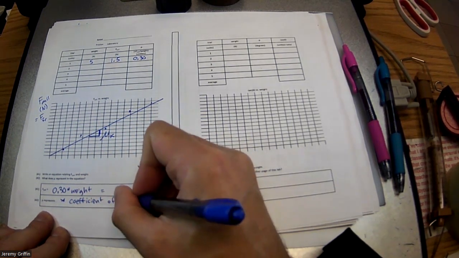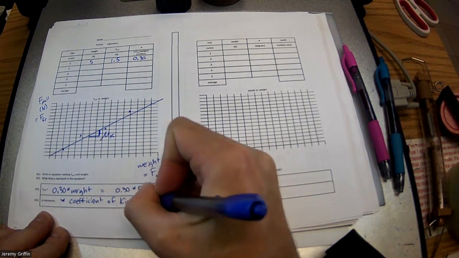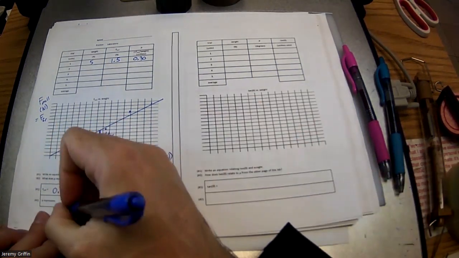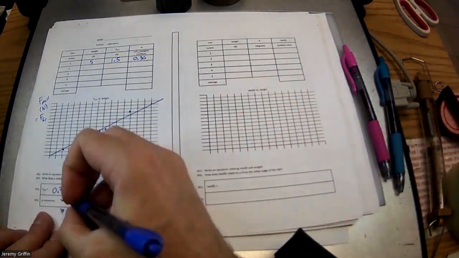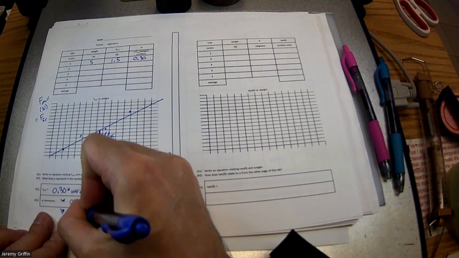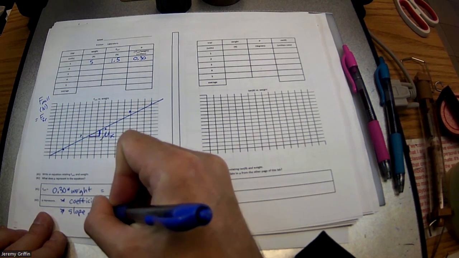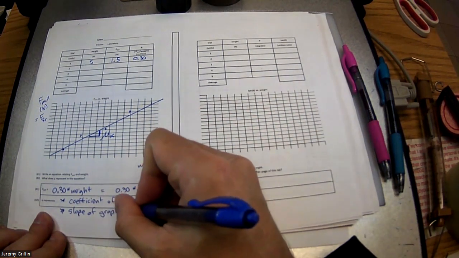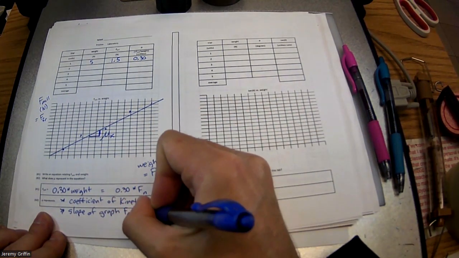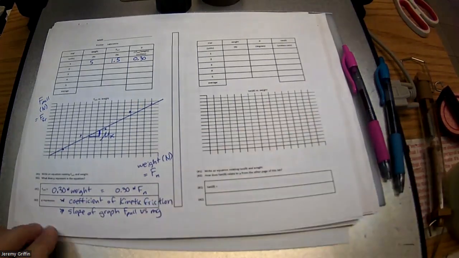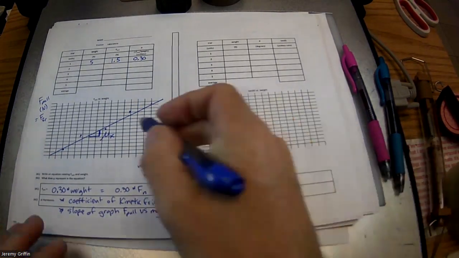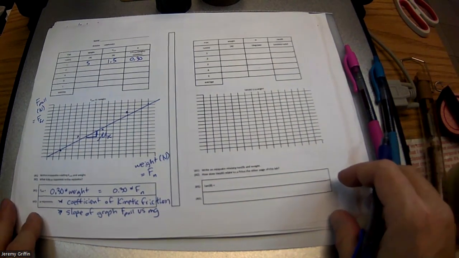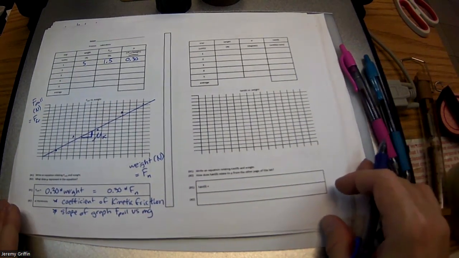of kinetic friction, because that's what it is, right? That's the physics symbol for it. You also could have said the slope of the graph, the slope of the graph, F pull versus the weight. Could have done that. That's also true. It's equal to the slope of the graph. Okay, there you go. You guys good with the first half of the lab? You guys good there? Okay.